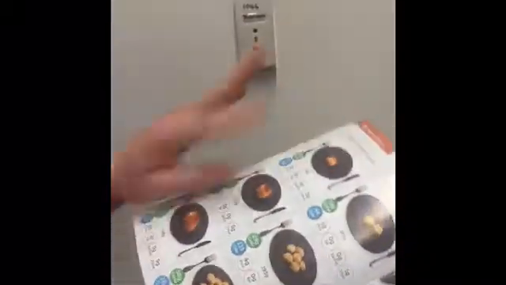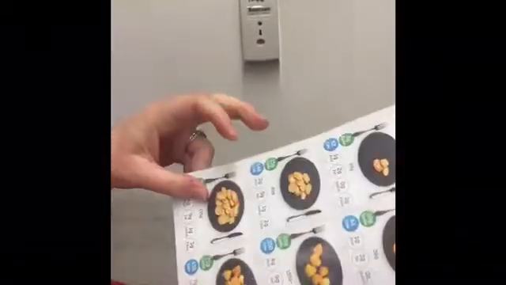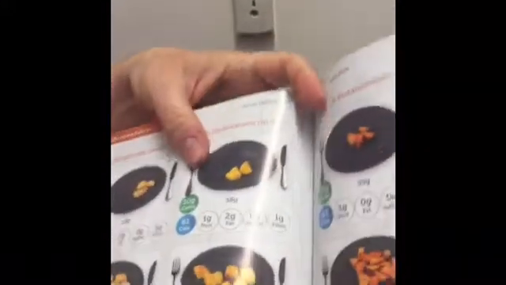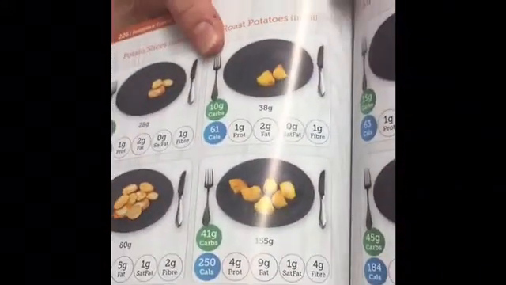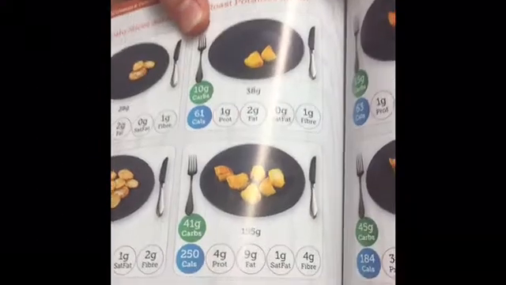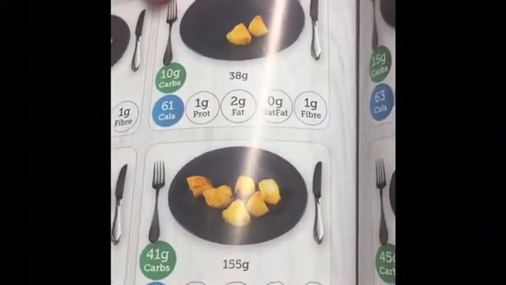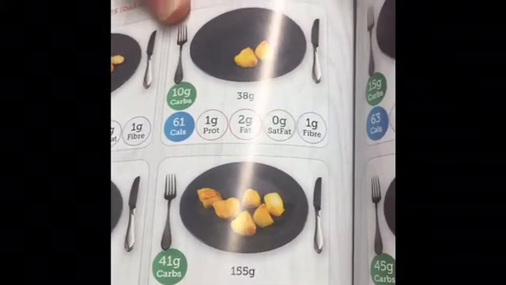So I'm going to look for the potatoes. I know that potatoes are towards the back here. I want the roast potatoes, and my portion size is 155. Zooming in on the 155, it's 41 grams of carbohydrate, as you can see. So I'm going to write 41 grams down. That's for my potato.